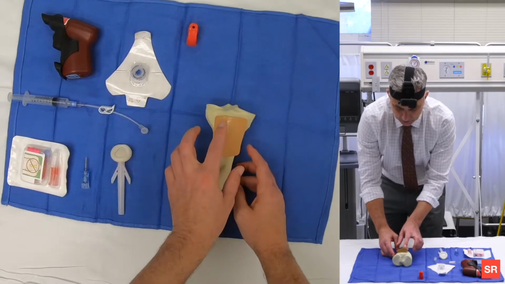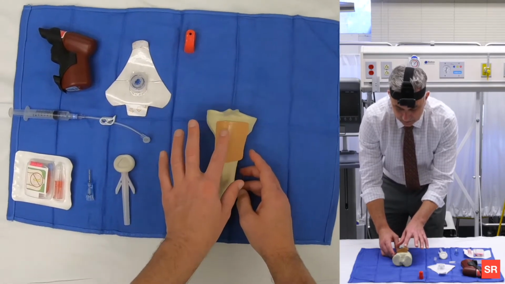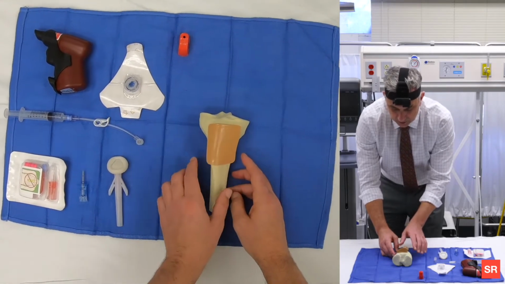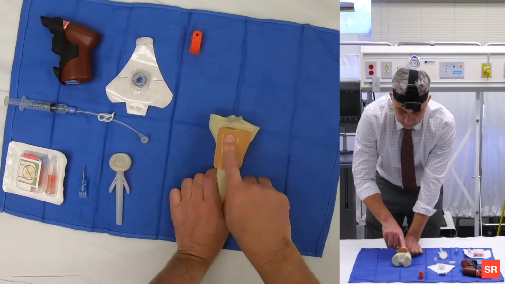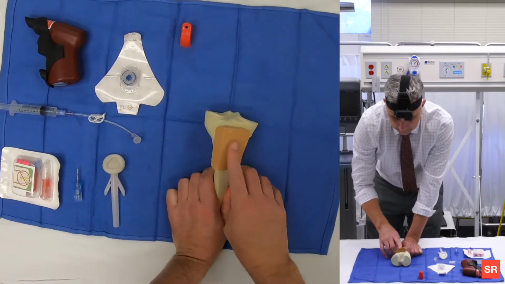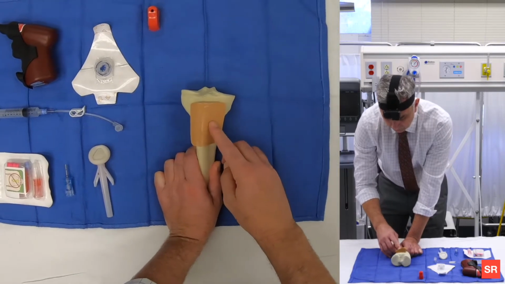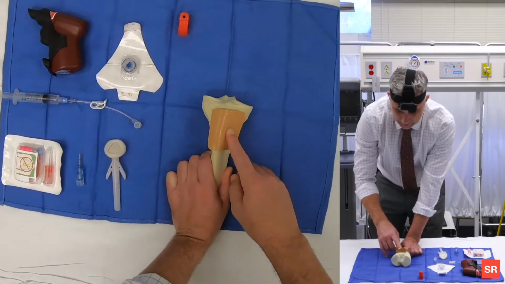In a pediatric patient, you may have to use the patella to identify the location, because it may be difficult to find the tibial tuberosity, so you may have to go a centimeter inferior and then a centimeter medial to the patella. But here it's going to be right here. So I'm going to be placing it right about there, okay? So now I have my location.